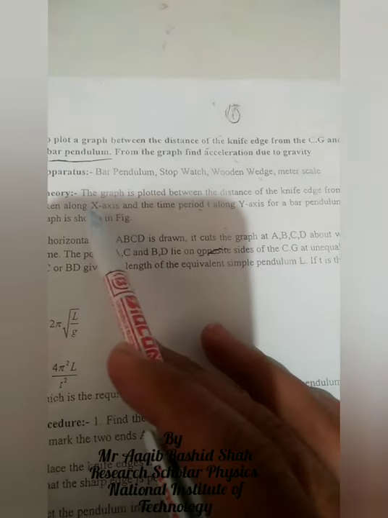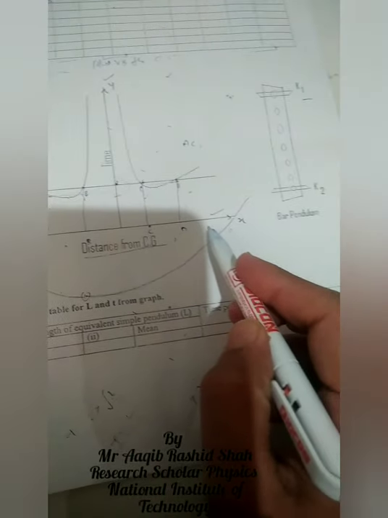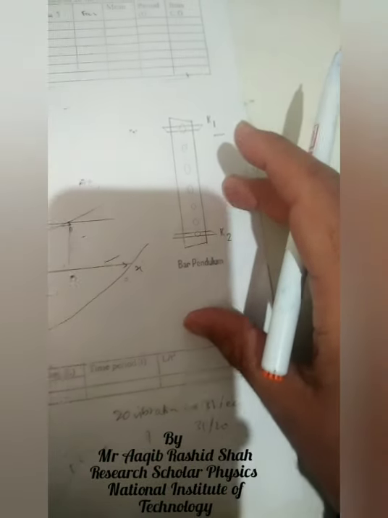As you are seeing here, the graph is plotted between the distance of knife edges from the center of gravity along the x-axis, like this. This is the graph. Here we have to draw the graph. Here I will take one side of the knife edge, here I will take the other side of the knife edge, and this is the bar pendulum. From the y-axis, the shape of the bar is shown in the figure.